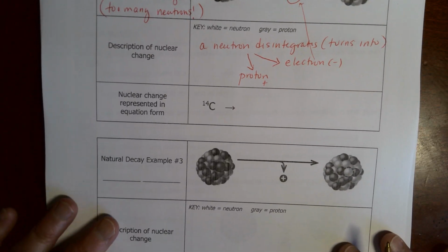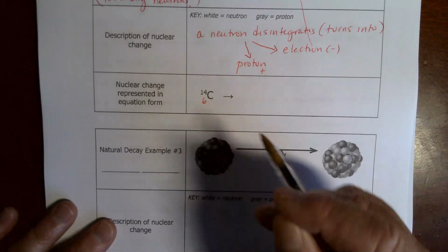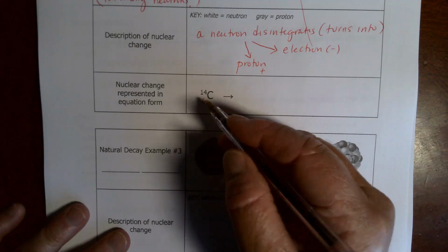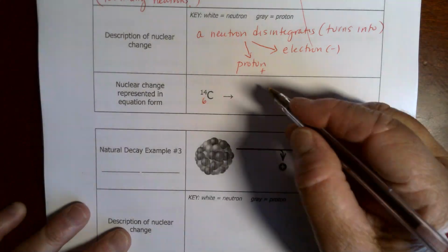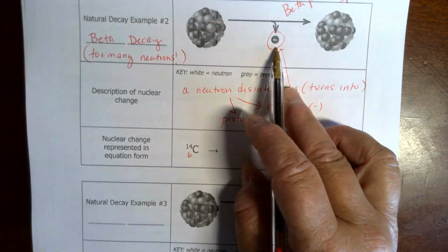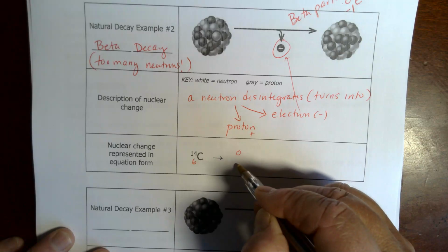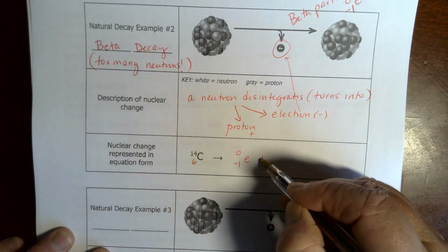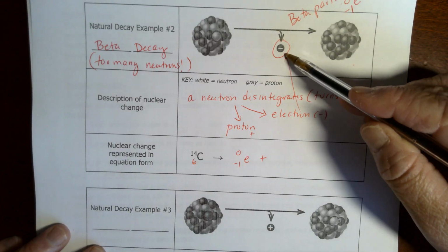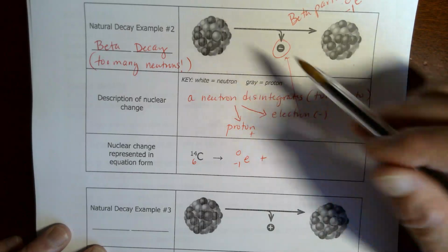In equation form, if we have carbon 14, carbon has an atomic number of 6. So we're starting out with carbon 14. We see that it's going to give off a beta particle, so we're going to symbolize that as 0 over -1 e. Now, what is this atom once this beta particle is emitted by this neutron?